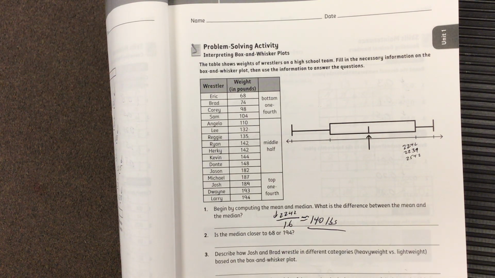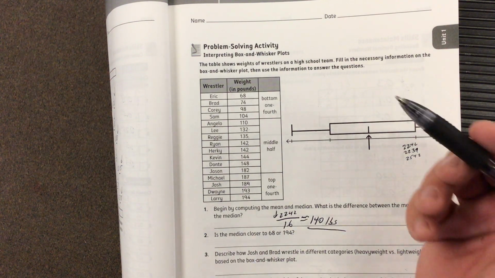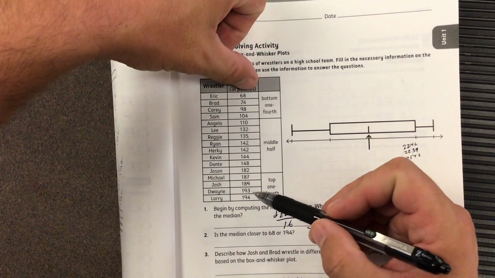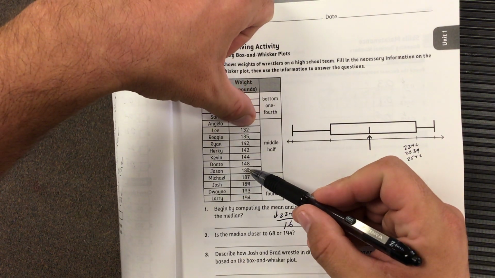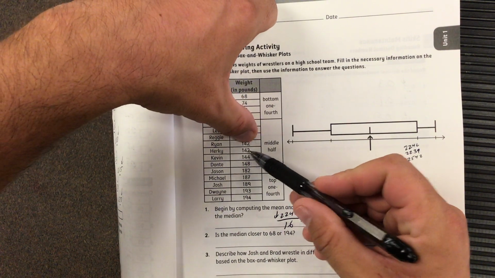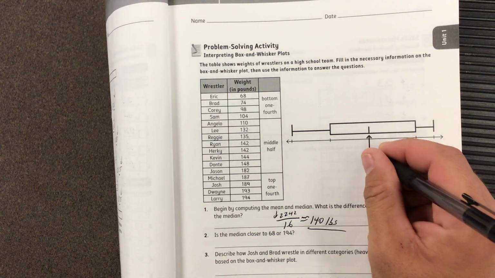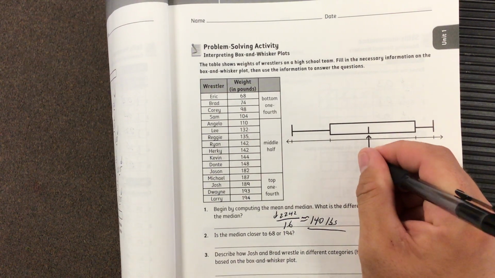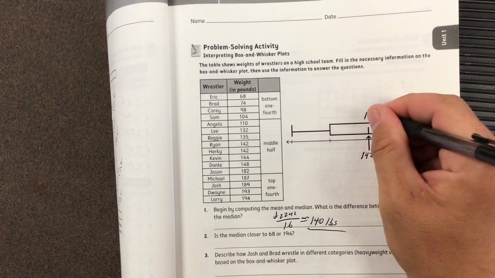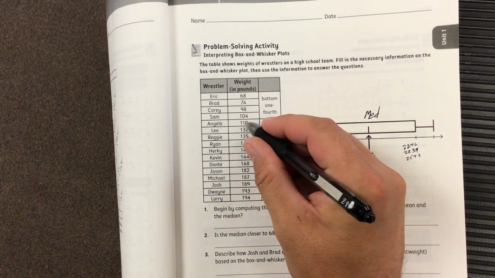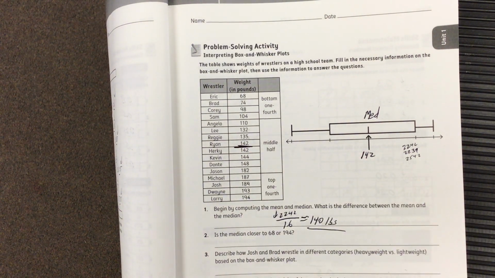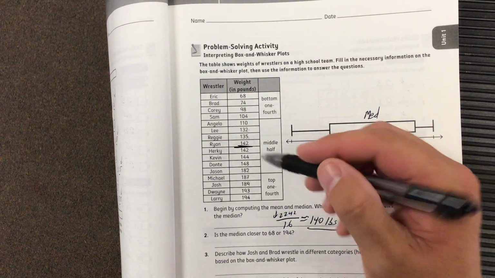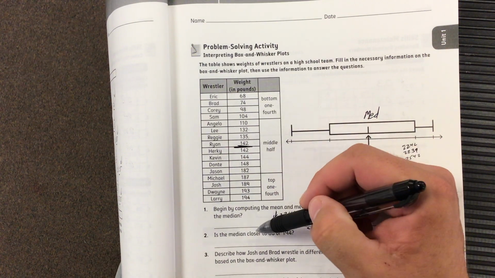All right, what's the median? What is the middle number? So crossing out the big and the small, 142 is in the middle, right in the middle of those two. Okay, so label that as our median. That would be right here. And remember, when we do box and whisker plots, now we got to figure out the median of the first half and median of the second.